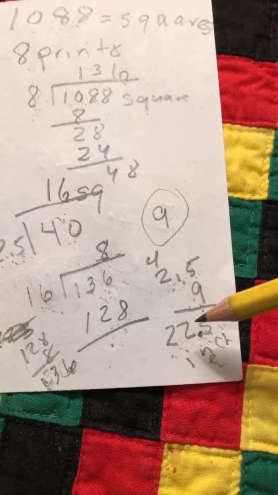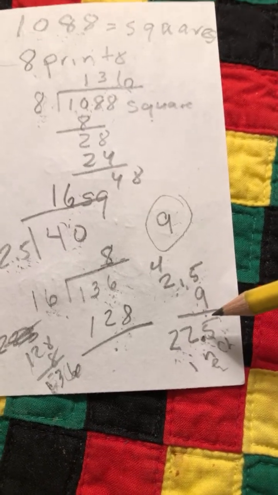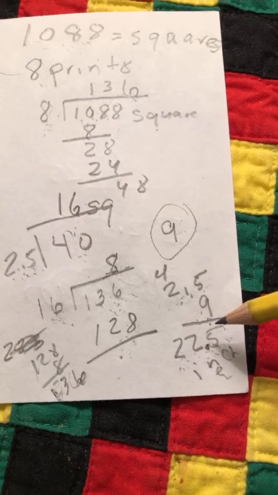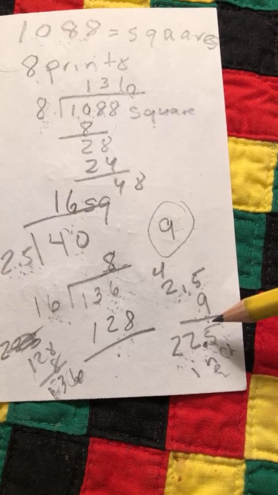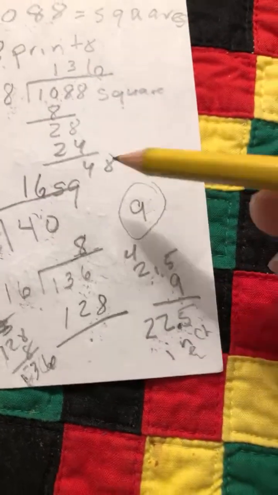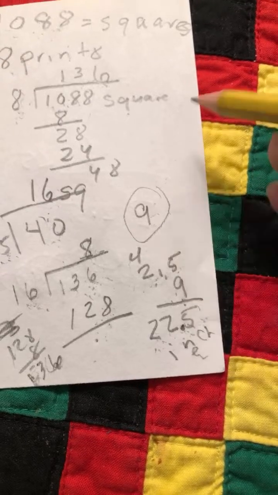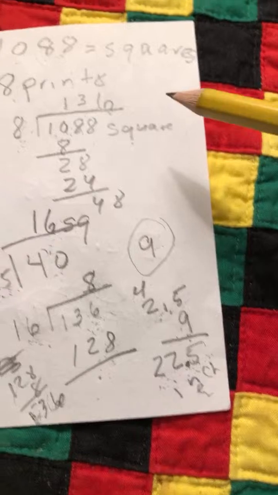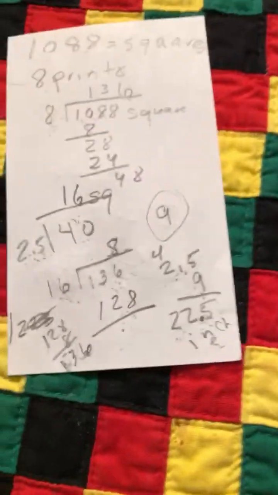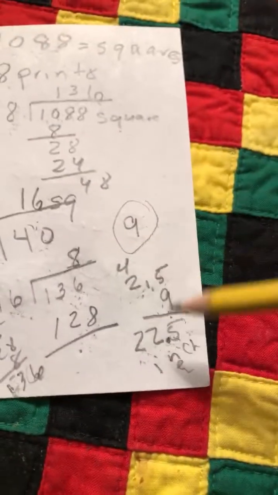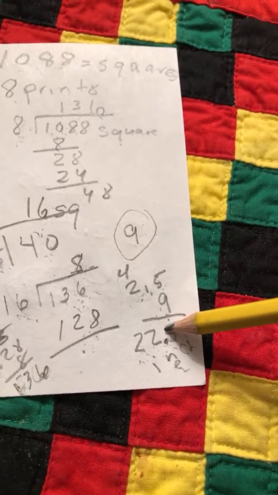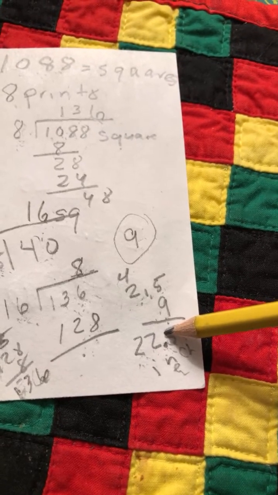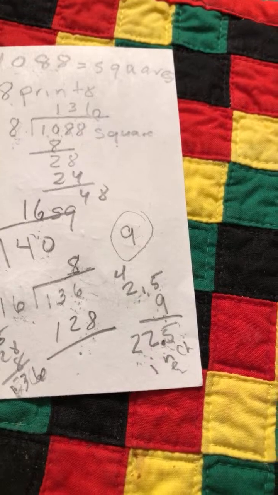You don't have to do 27 inches. You can do 24 inches, because 27 inches is going to be 3/4 yards.